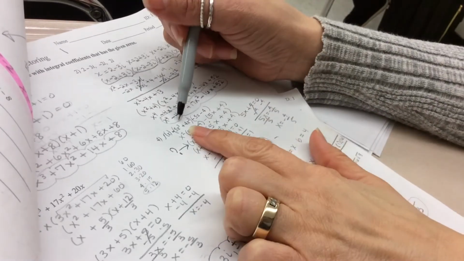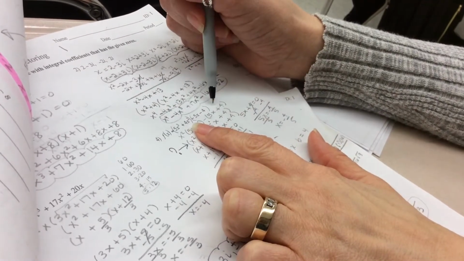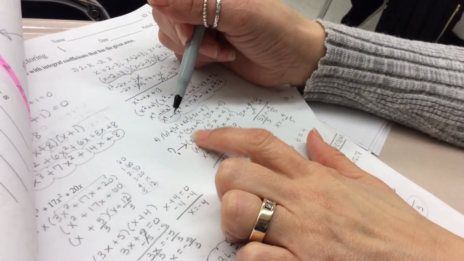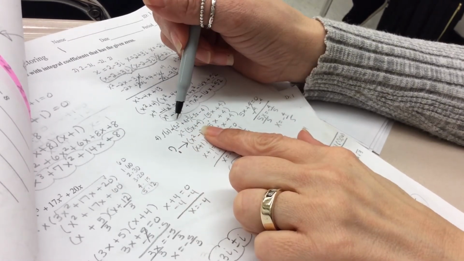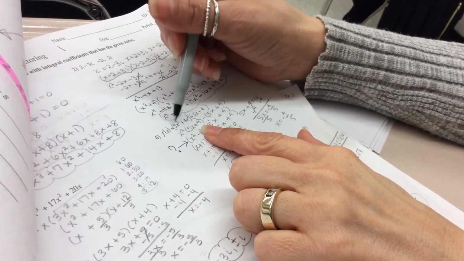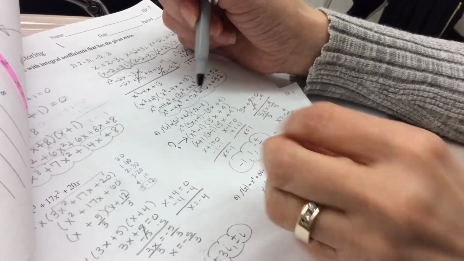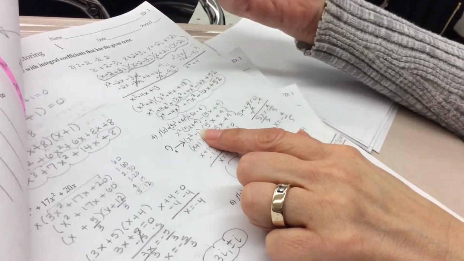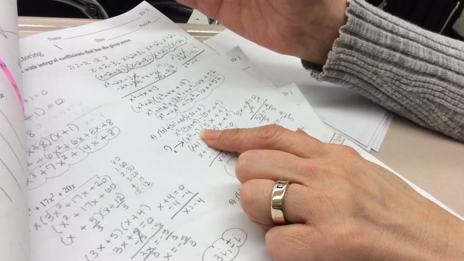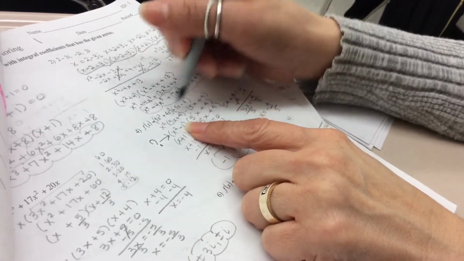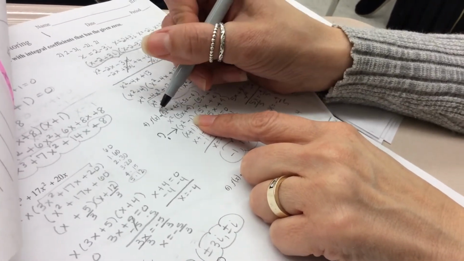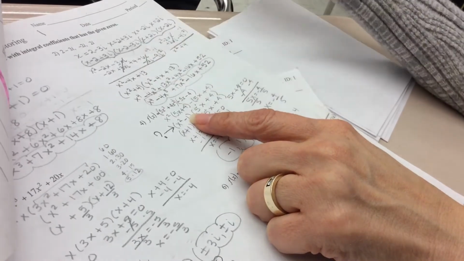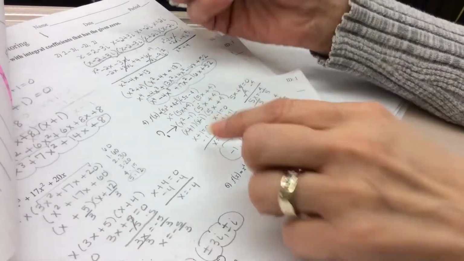Okay, so then this problem is going to be factored by grouping, and that means that I have to rearrange these in such a way that I can take out the greatest common factor. So it's all done by trial and error. But when I was working the problem out, I said, okay, well, I'm going to group the first two and the last two and see if it works. And it just so happened that it did.